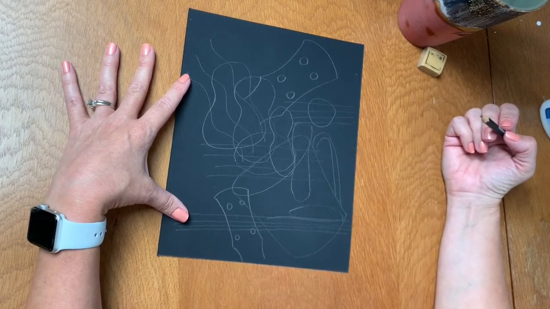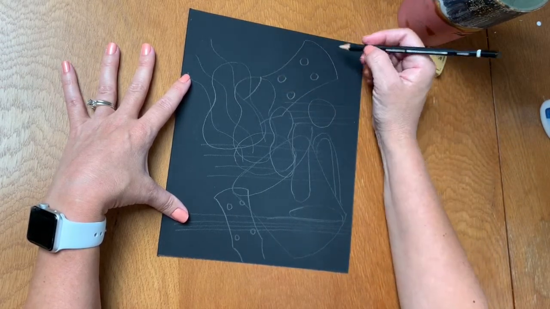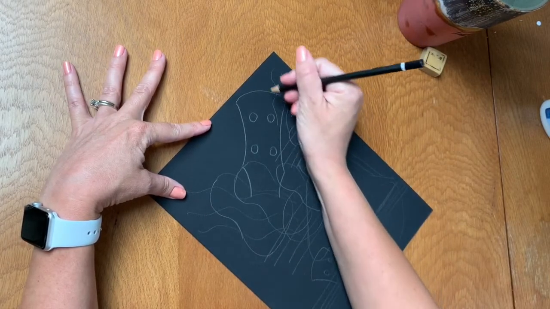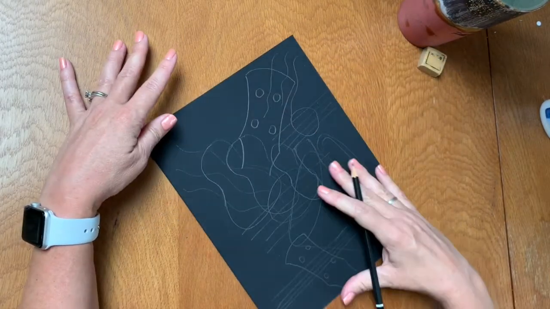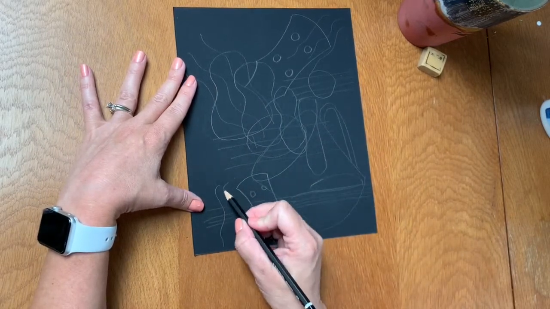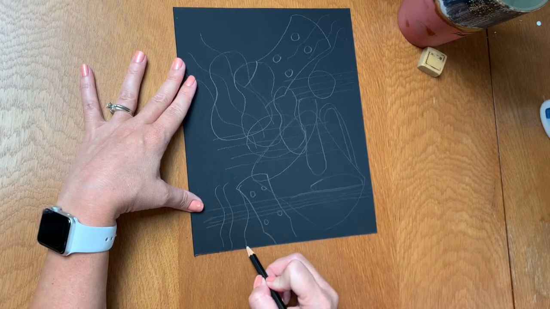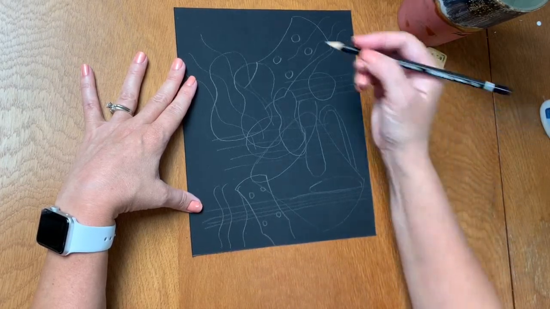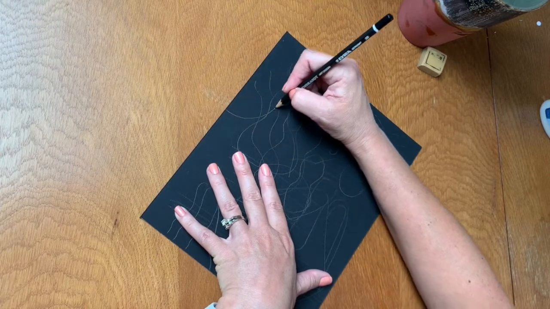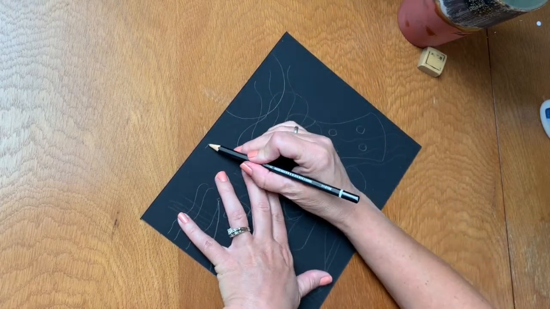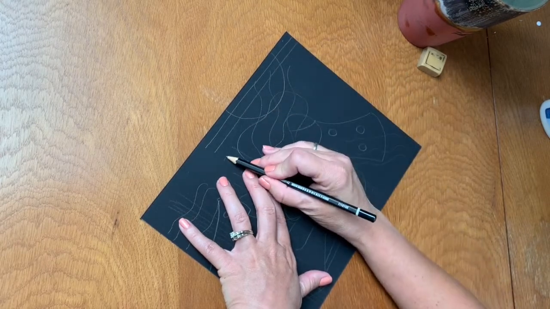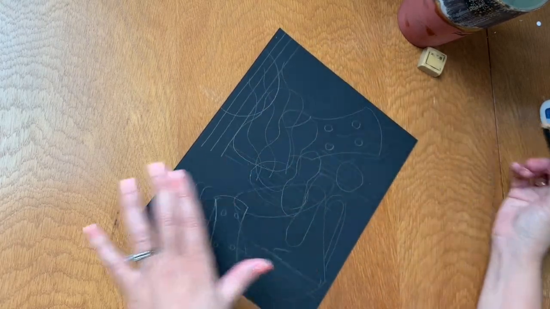Okay, so I want to repeat these lines up in this area, and I'm going to repeat them down here. And I actually really want to get another perspective of these guitar strings over there.